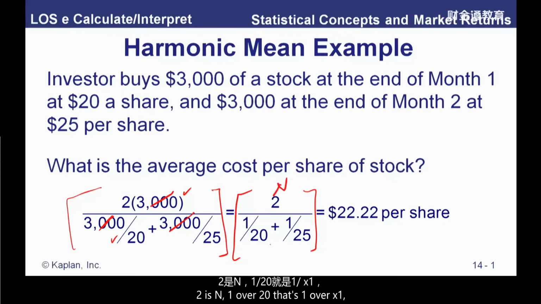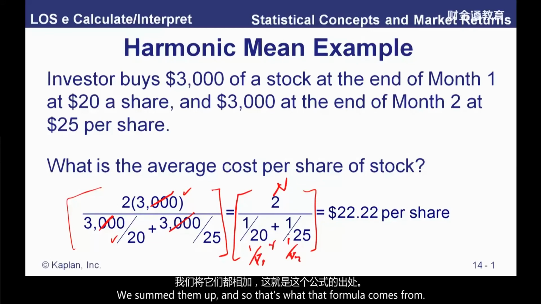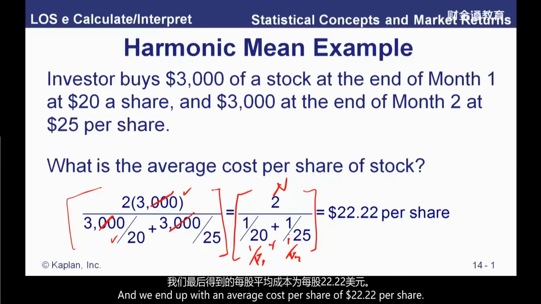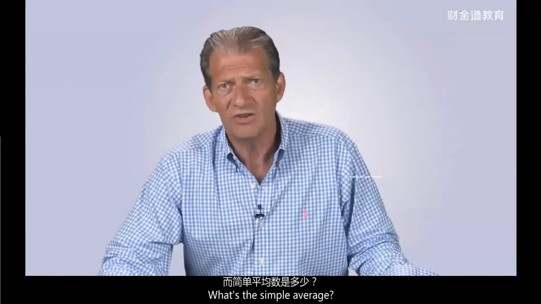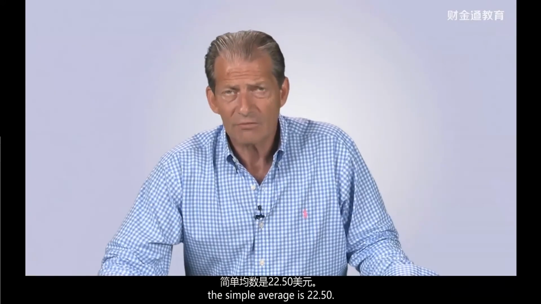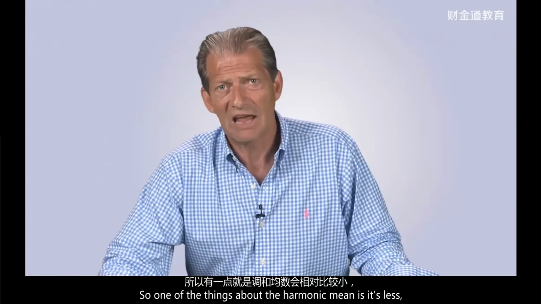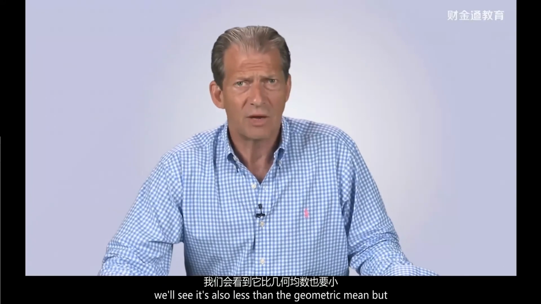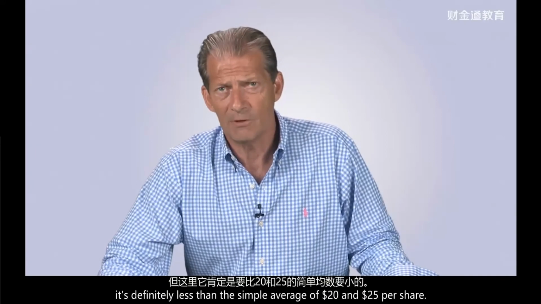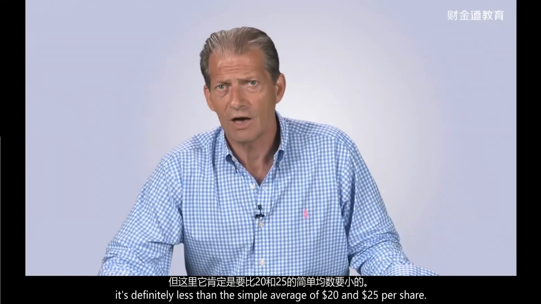2 is n. Okay? 1 over 20, that's 1 over x1. And 1 over 25 is 1 over x2. We summed them up, and so that's where that formula comes from. And we end up with an average cost per share of $22.22 per share. Well, what's the simple average? The simple average is $22.50. So one of the things about the harmonic mean is it's less. We'll see it's also less than the geometric mean, but it's definitely less than the simple average of $20 and $25 per share.